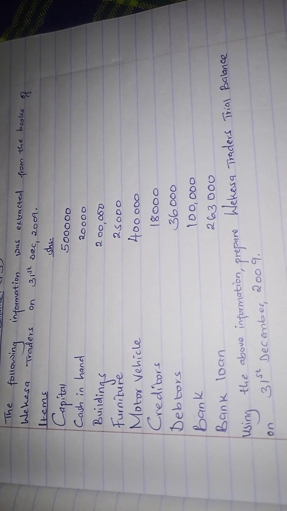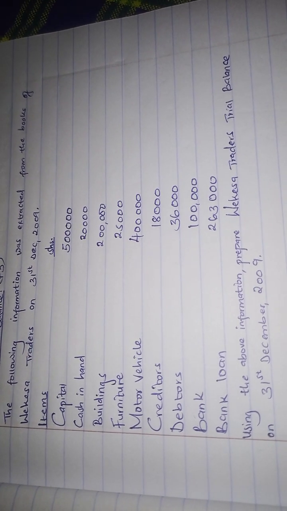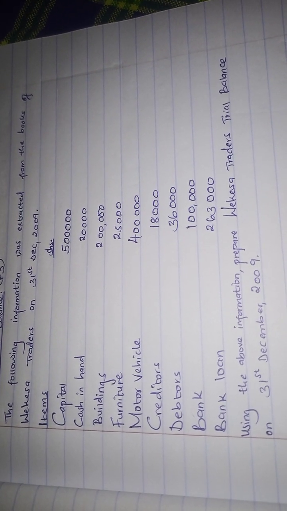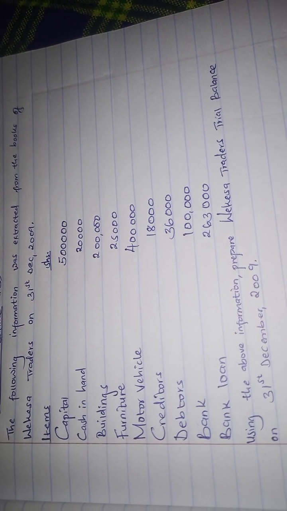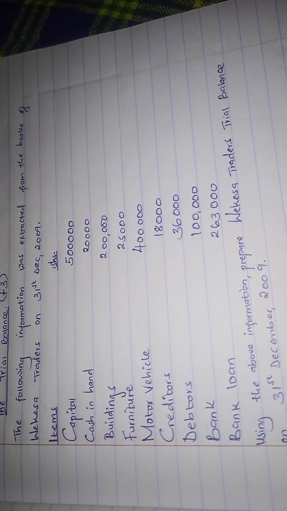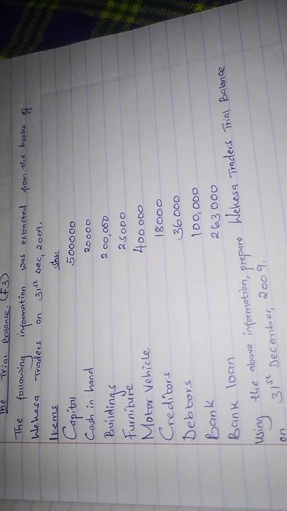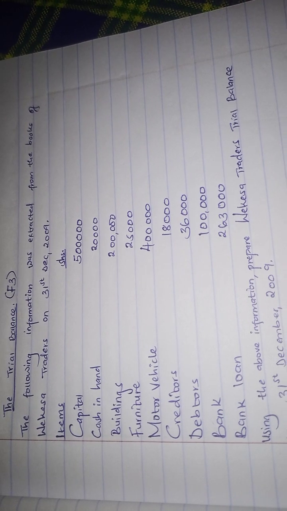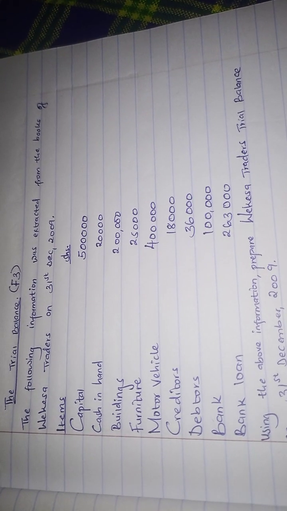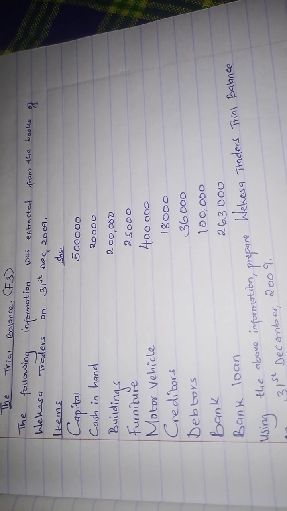2009. Yes. So learners, before you start even doing this question, it is good to remember, other than remembering the format of a trial balance, what are the guiding principles when preparing a trial balance. We'll get back to that.